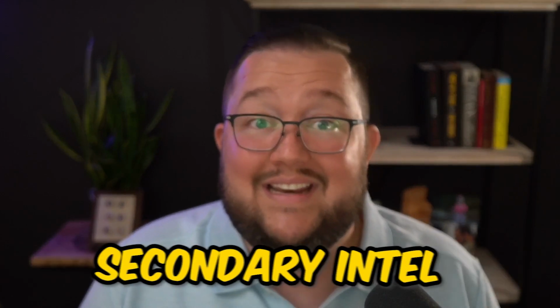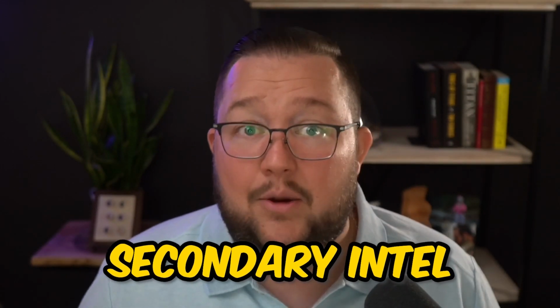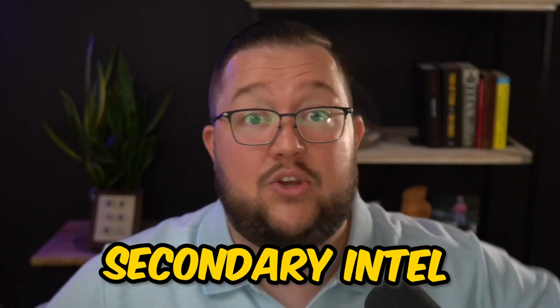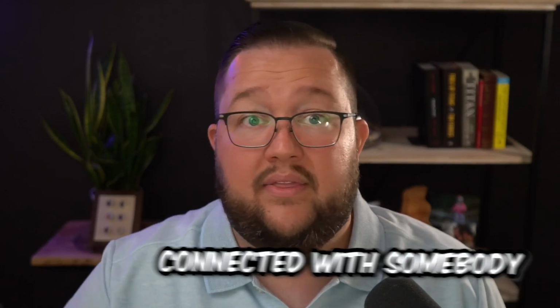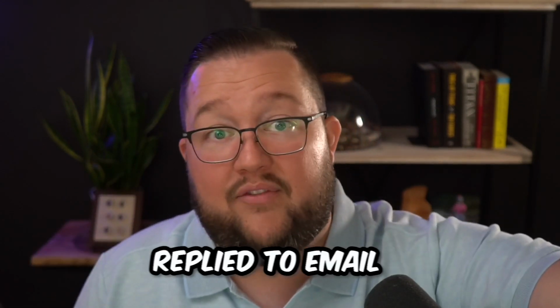Now, I want to talk a bit about how the SDR should be enriching these leads beyond these categories, which is something that I call secondary intel. These are data points that you cannot get on a website, you can't get from a data provider, that you want your SDR collecting while they're doing outreach, whether it be they connected with somebody or they got a reply from an email. There's certain data points that are really useful.